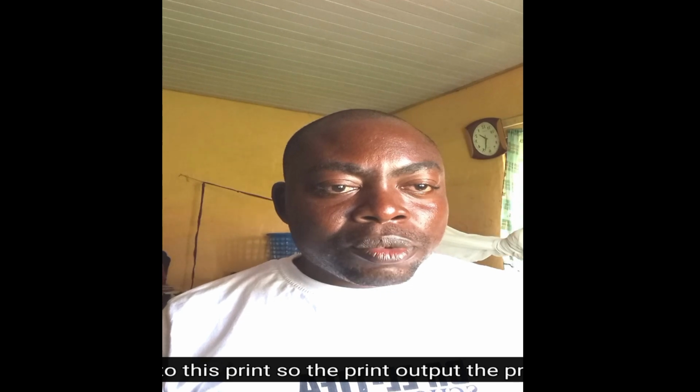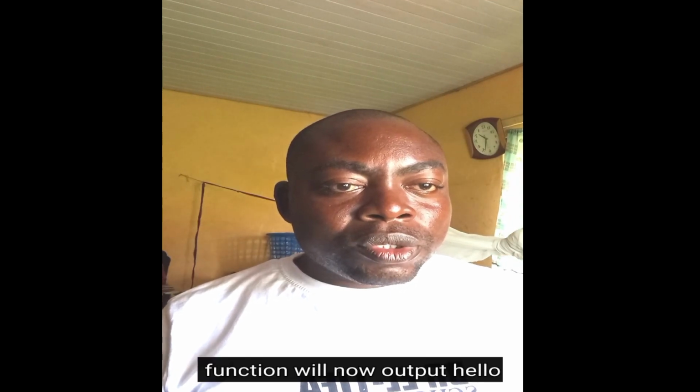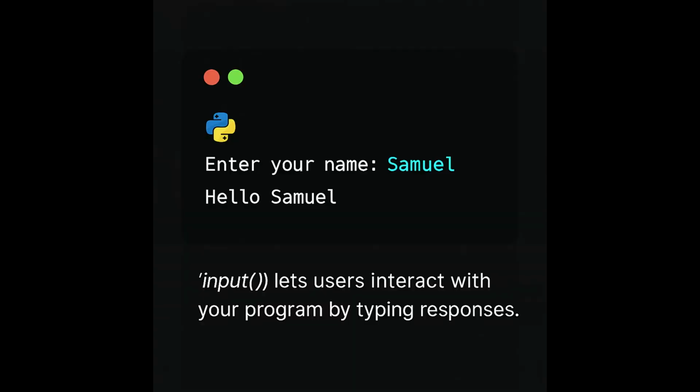So the print function will now output hello plus the name of that person that is using the program, or the user of the program, that enters his name or her name, as the case may be.